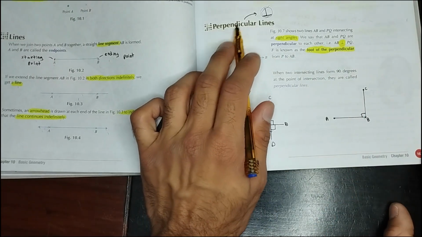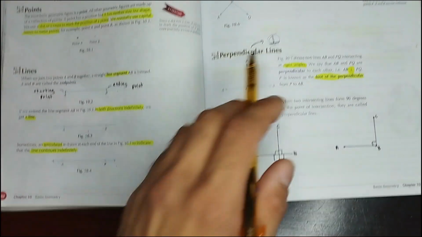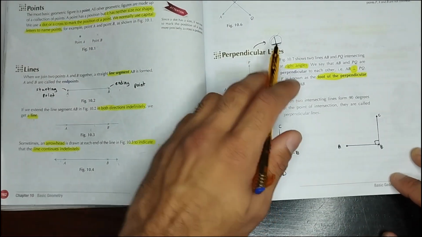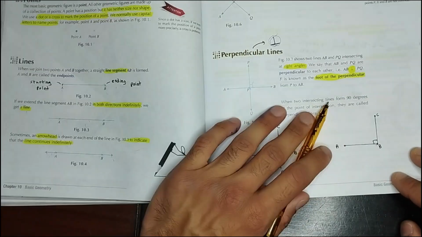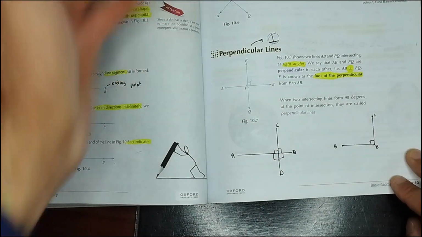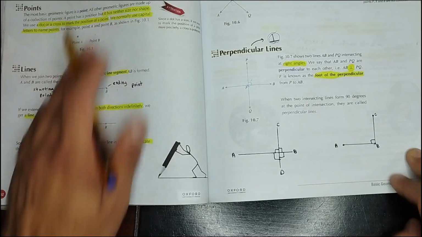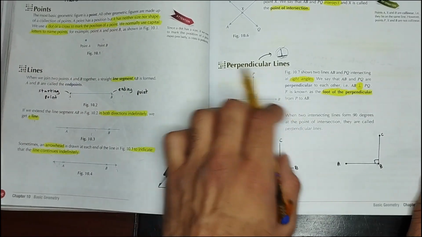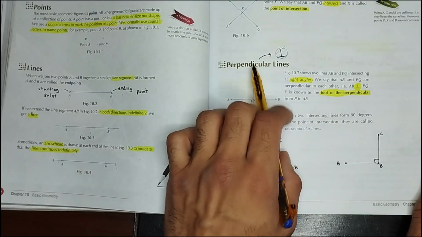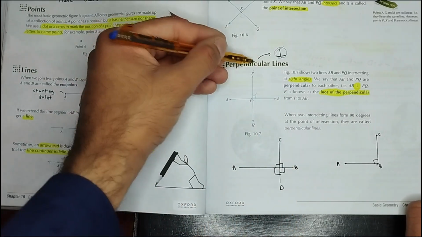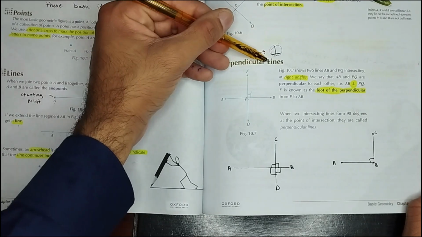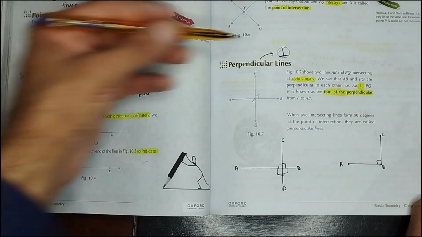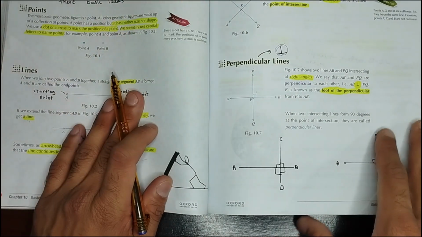So we don't only have perpendicular lines, we also have perpendicular line segments, or maybe perpendicular rays. What you need to understand here is the word perpendicular. Whatever we're talking about, whether lines or line segments, they will have a 90-degree angle between them.